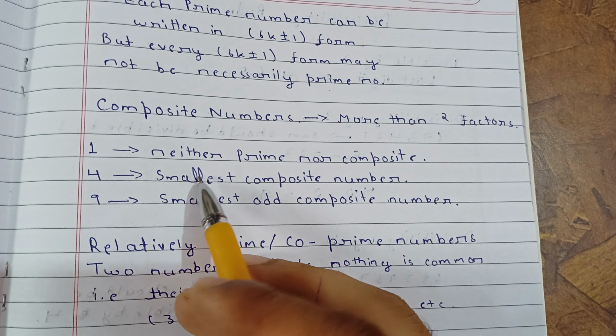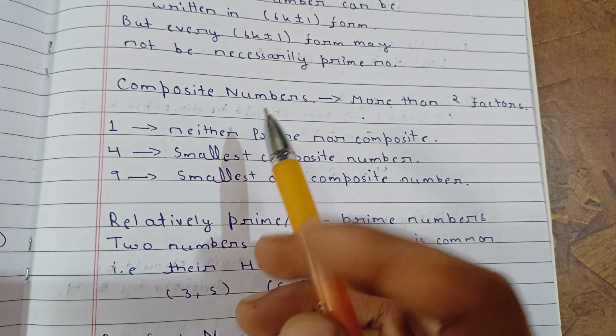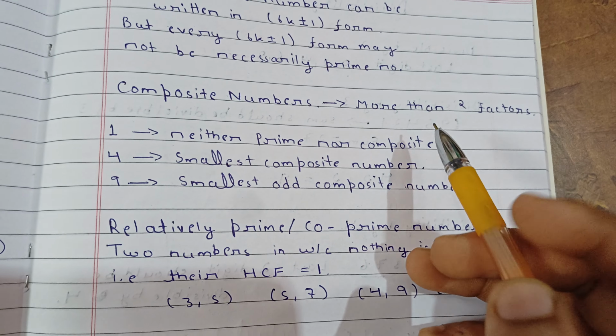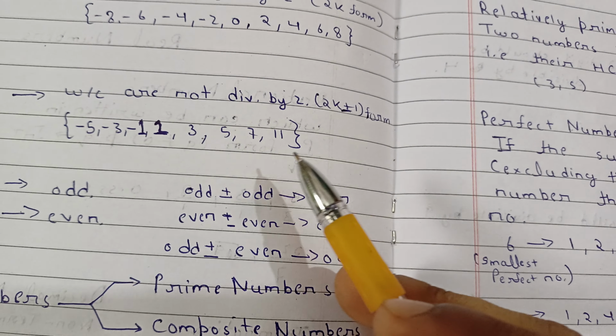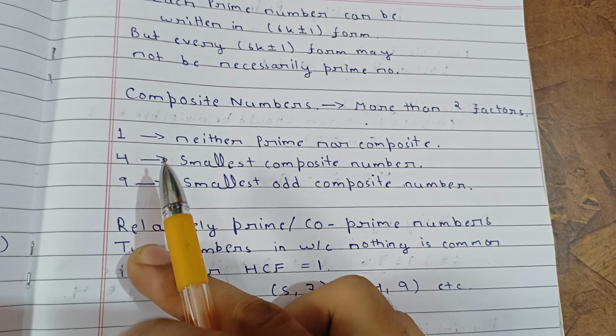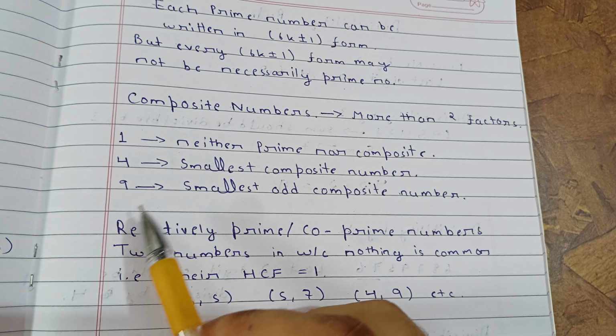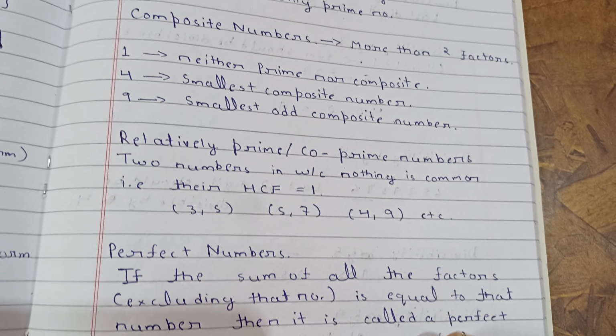Now composite numbers are all numbers which are not prime numbers. In other words, if there are more than two factors, meaning other than 1 and itself we have one more factor, then we call it a composite number. So 1 is neither prime nor composite, 4 is the smallest composite number, and 9 is the smallest odd composite number.